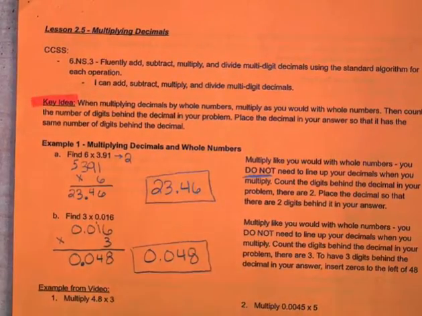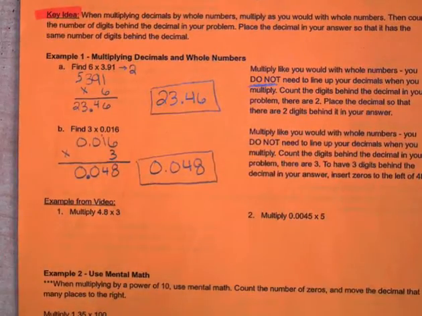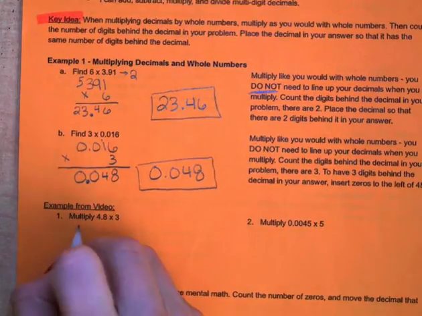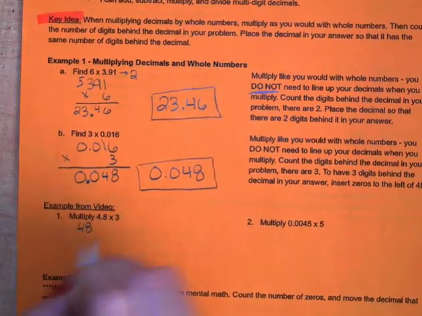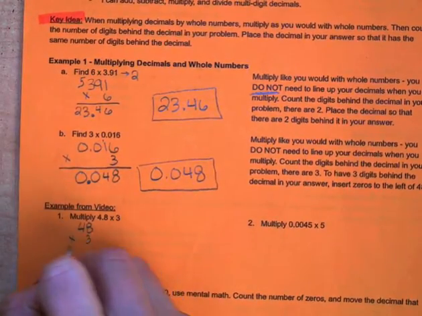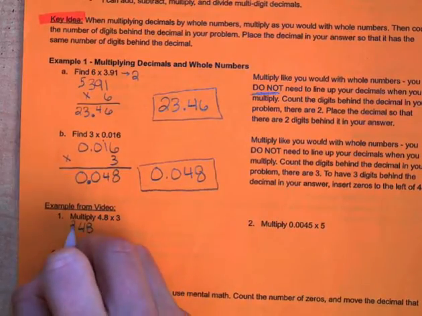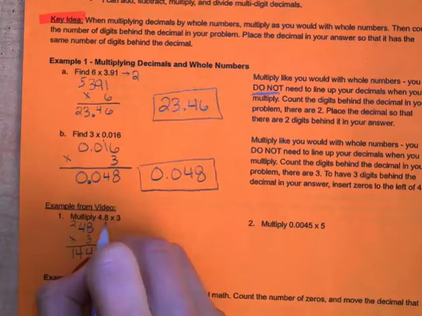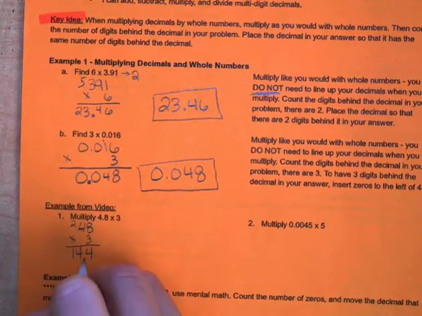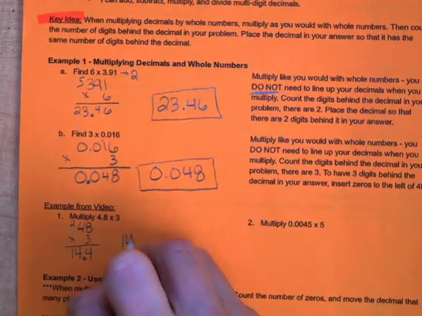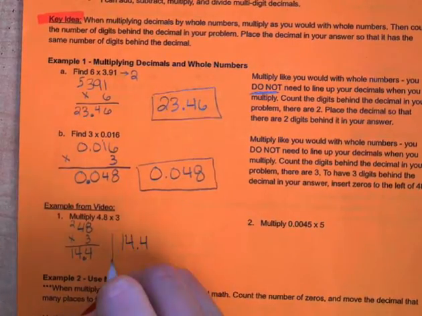Okay, let's keep doing some more example problems. We have multiply 4 and 8 tenths times 3. We will pretend like it's a whole number, 48 times 3. 3 times 8 is 24, carry your 2. 3 times 4 is 12, plus 2 is 14. We have 1 digit behind our decimal point in our problem, so we're going to have 1 in our answer. So 14 and 4 tenths is our answer.